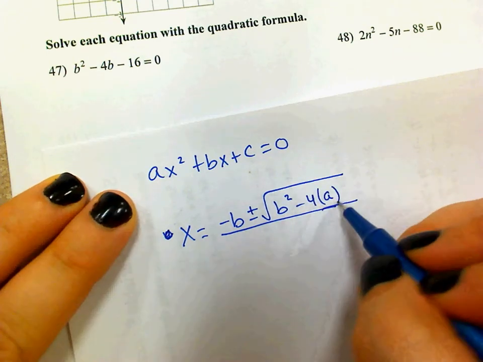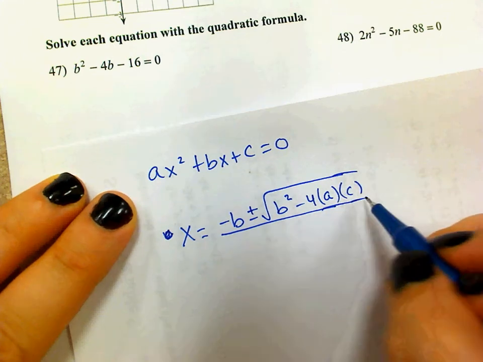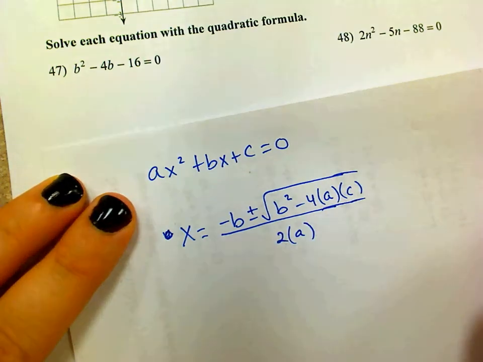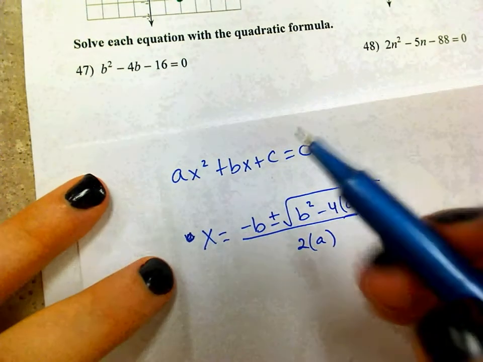Okay? So if I'm filling in this one, my coefficients are 1, -4, and -16.